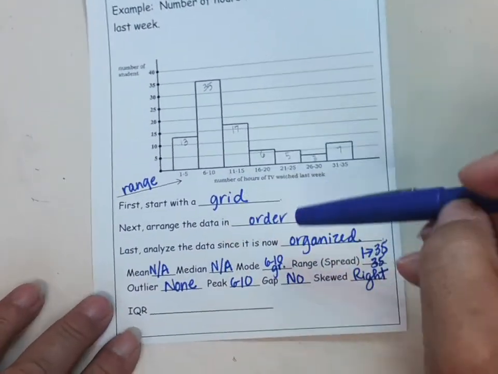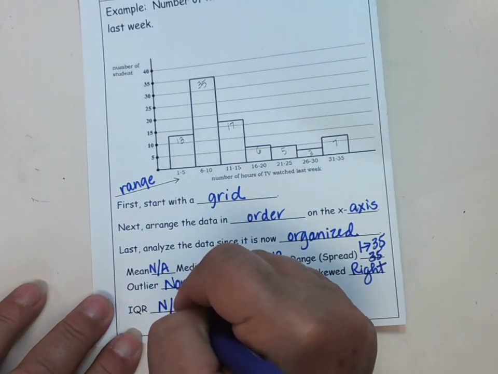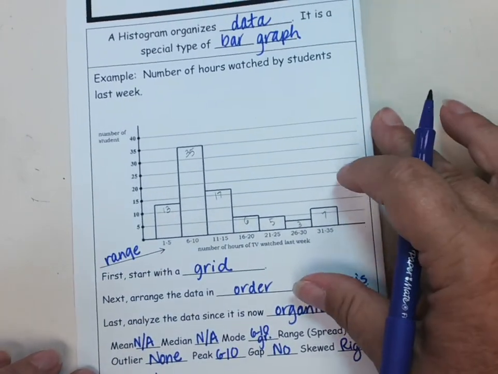And the IQR, if we can't even find the middle, there's no way we can find the middle of the middles. Okay, so there's not a lot of analyzing that goes into these graphs.